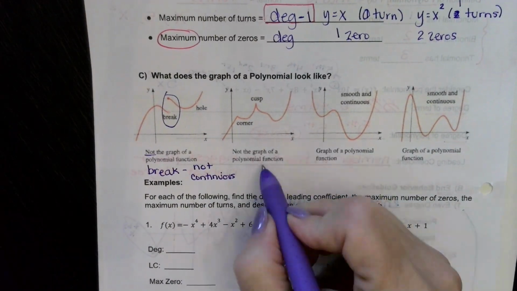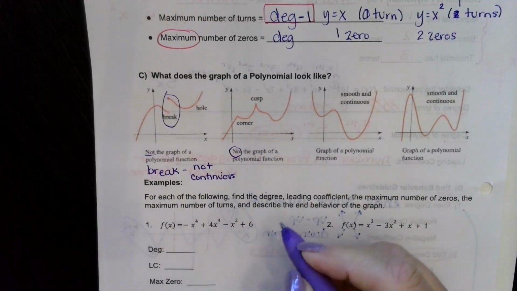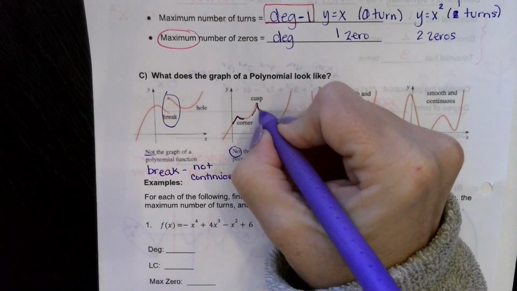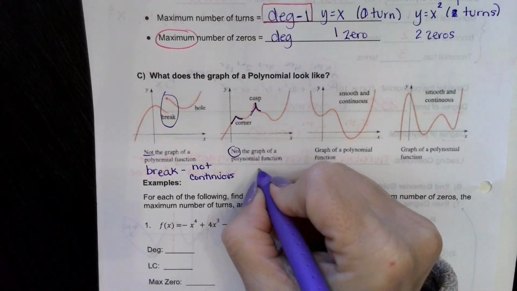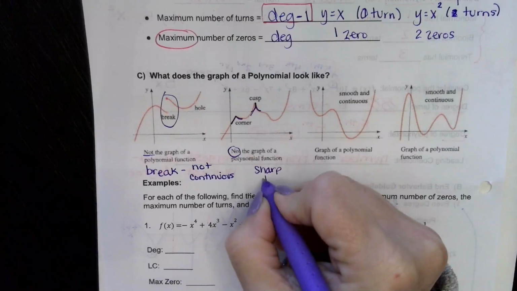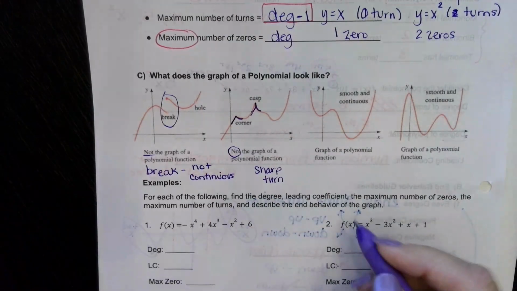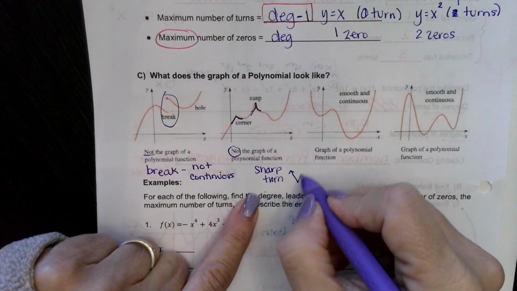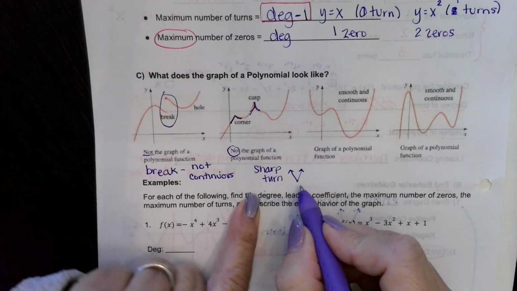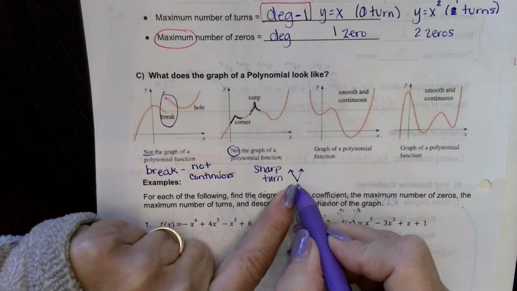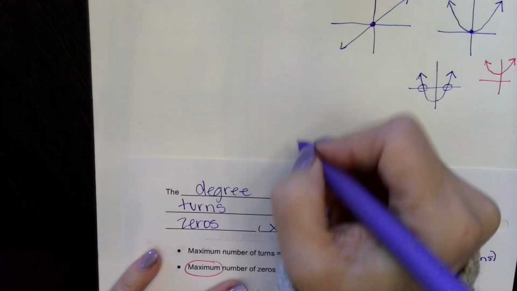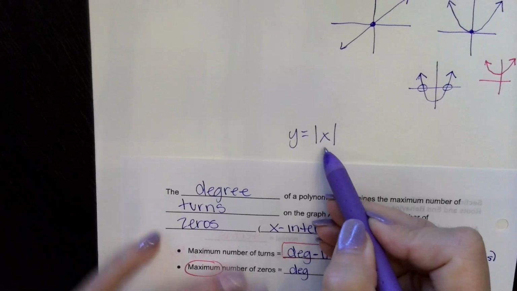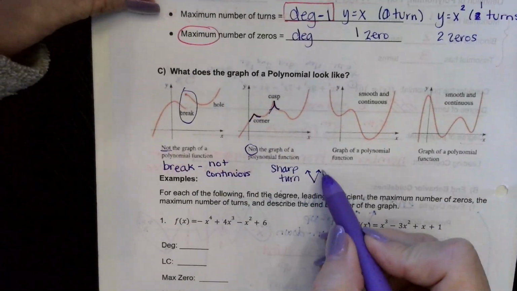All right, here's another one. This is not a polynomial, and the reason is we have 2 things here. We have what could be called a corner or what could be called a cusp. And what a corner and a cusp is, it's a sharp turn. So we know one of our parent functions has a corner, and that's our absolute value function. We know that our absolute value function is going to have this corner right here. And that's why it's not a polynomial, because we don't have a degree. So if we look at this, y equals the absolute value of x, there's no degree on this. And so this is not a polynomial because we have this sharp turn.